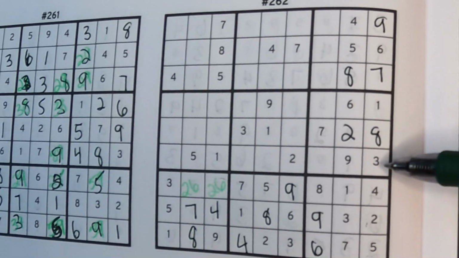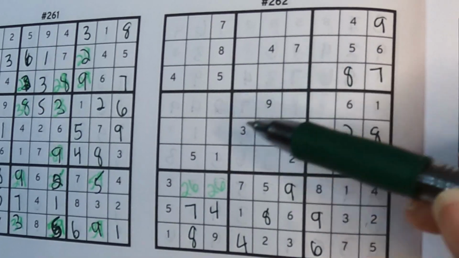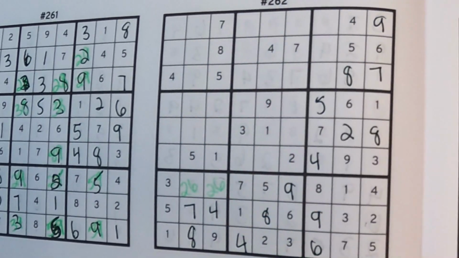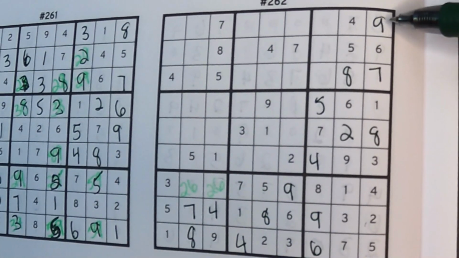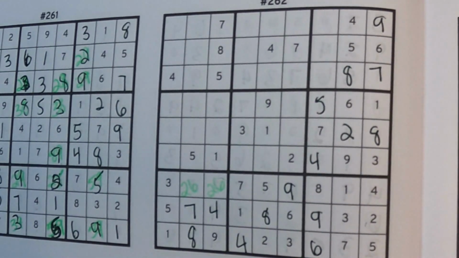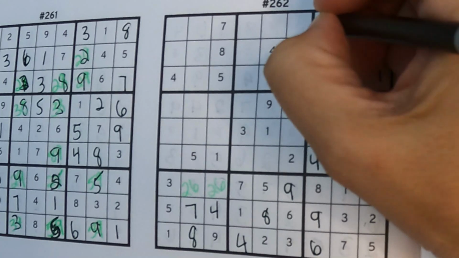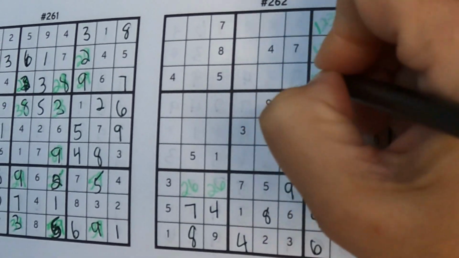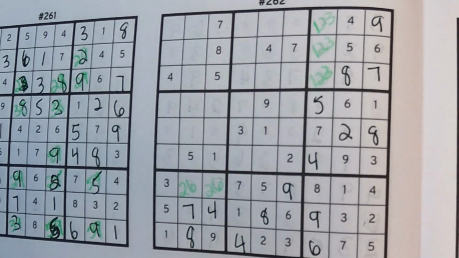For this box now, we're missing 4 and 5. We've got a 5 here, so 4, 5. For this box, we're missing 1, 2, and 3, and I don't see any help. So 1, 2, 3.